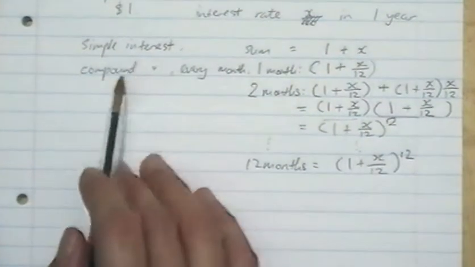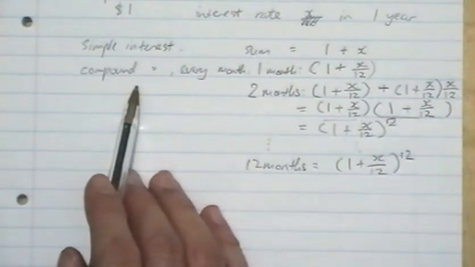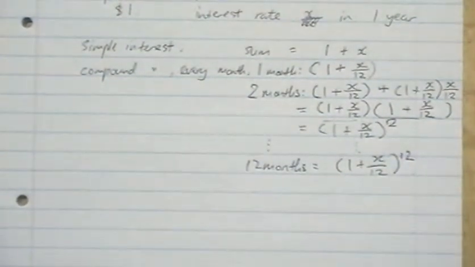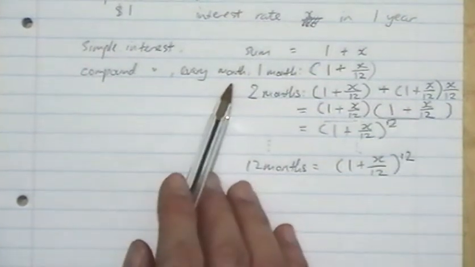Next, let's suppose that we can somehow convince the bank not just to compound our interest every month, but to compound it every day.